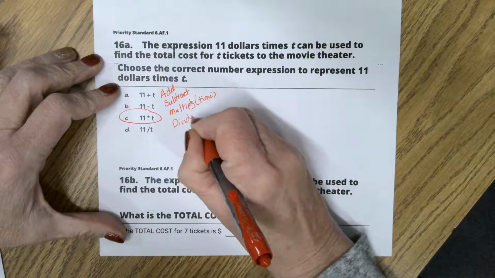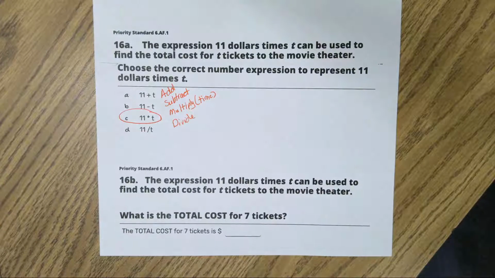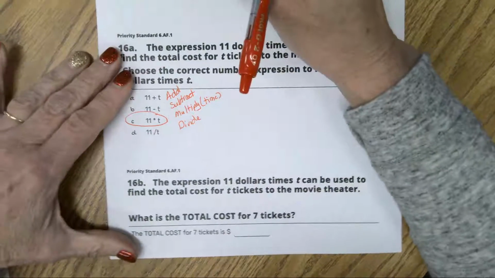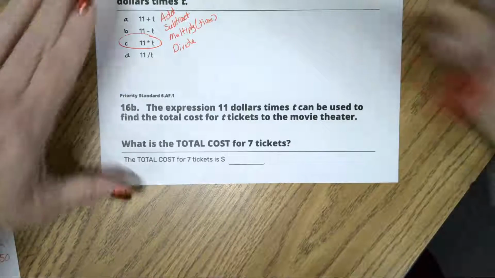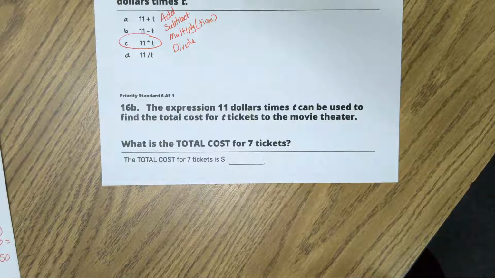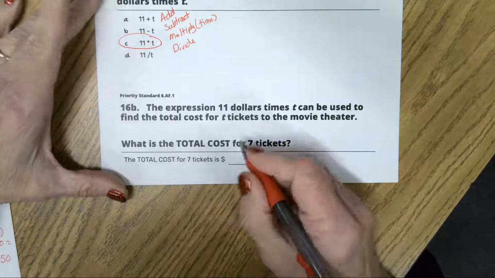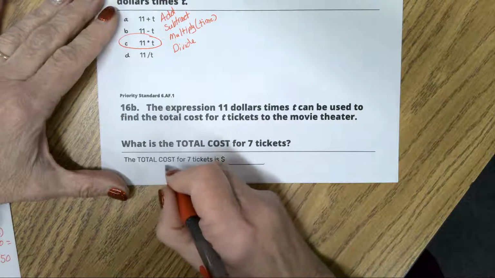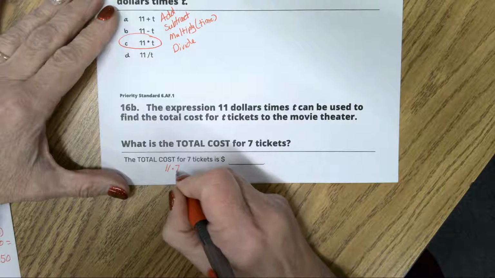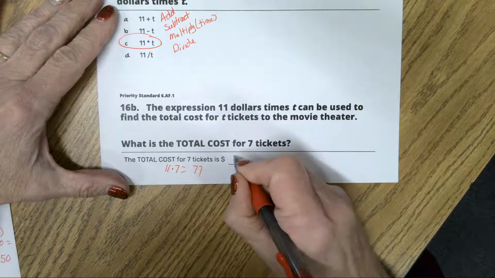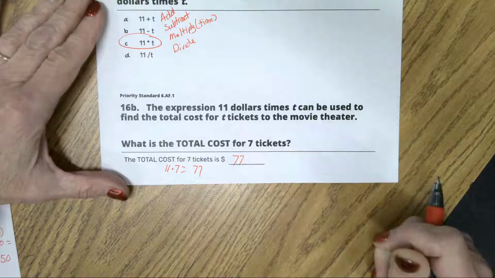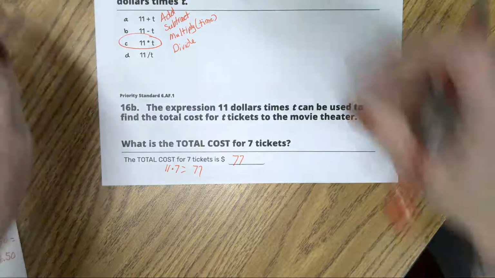Okay, now let's go on to part B. Part A, very easy. Part B says the expression $11 times T can be used to find the total cost of T tickets to the movie theater. What is the total cost of 7 tickets? Well, 7 times 11 equals 77. The answer is $77. Not bad. Now let's go to the next question.